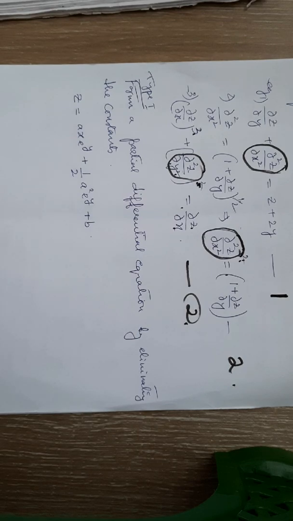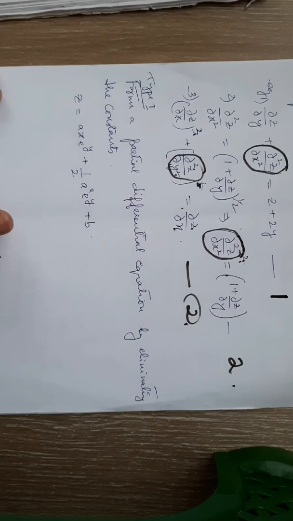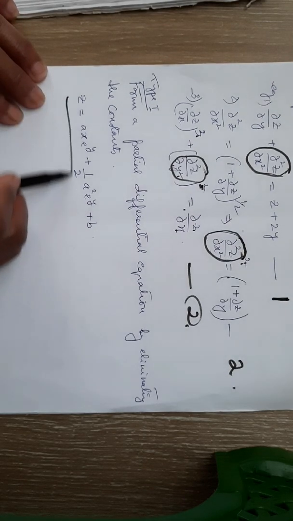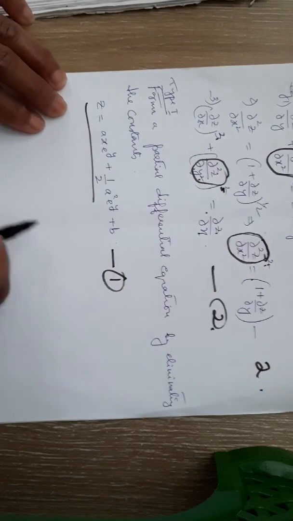Now there are two types, type 1 and type 2, where we can form a partial differential equation. The first one is we can form a partial differential equation just by eliminating the constants. And in the second one, in type 2, you will see that you have to form a partial differential equation by eliminating a function. So first of all, let us come to this one. Take this as equation 1.